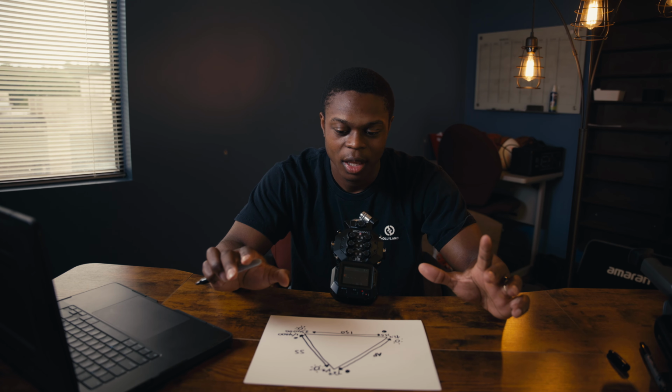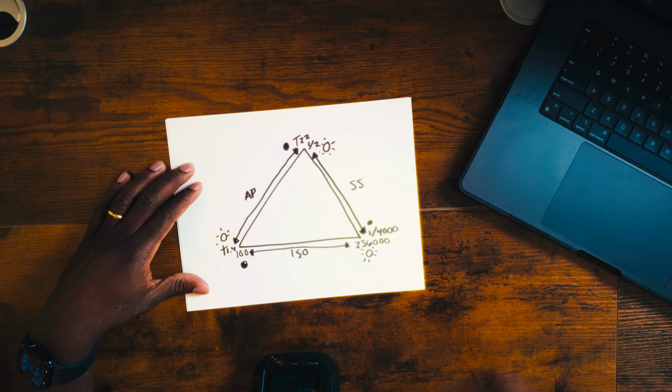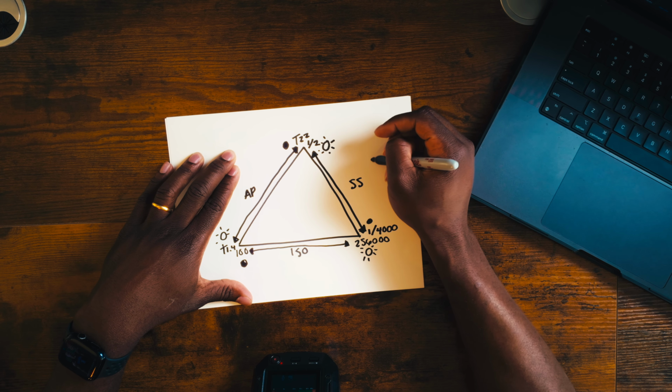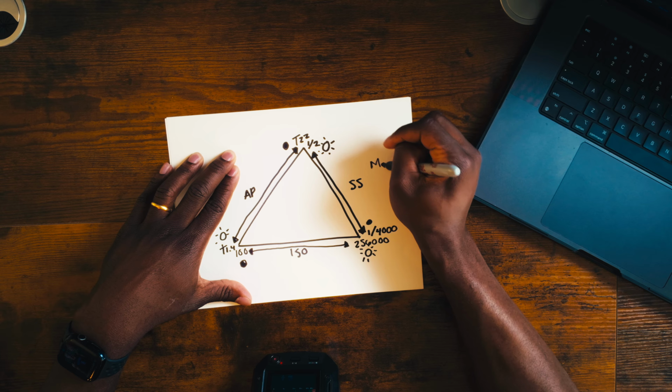But the important part is what other thing these three things are affecting. And that will help you make a decision on which one you change in order to get the result that you want. So shutter speed, for instance, affects how bright or dark your image is, but the trade-off is movement.